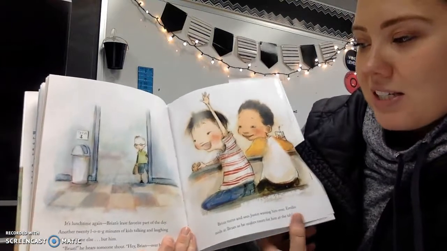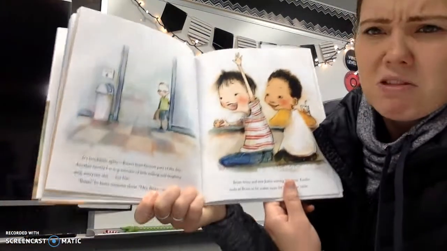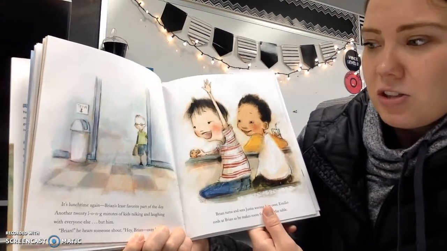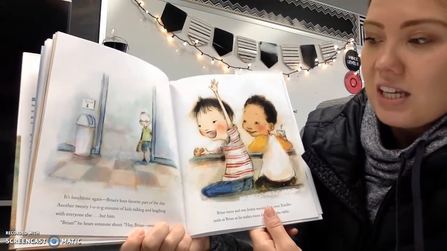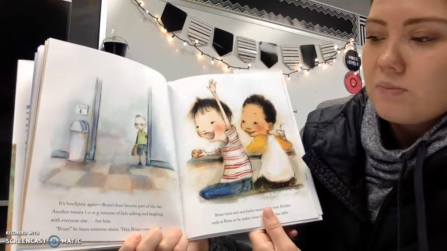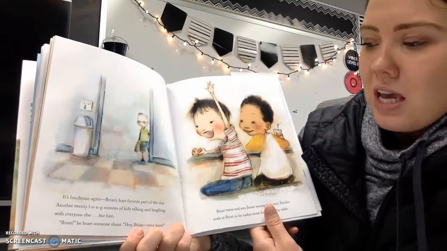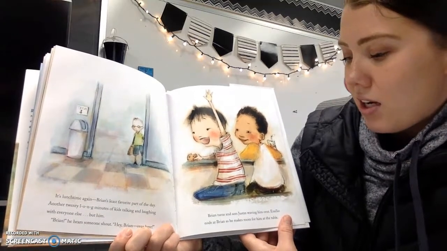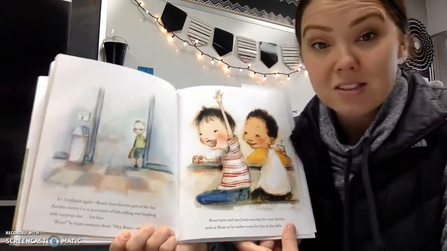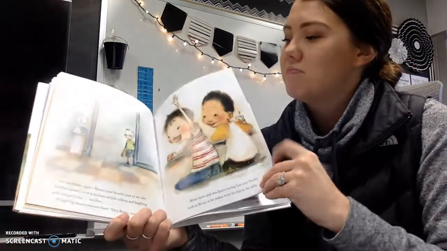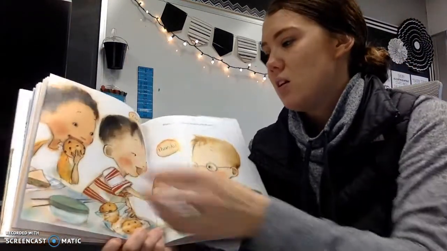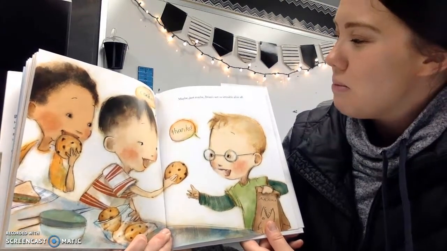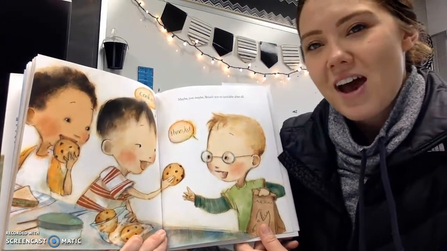It's lunchtime again, Brian's least favorite part of the day. Why do you think that would be Brian's least favorite part of the day? Another 20 long minutes of kids talking and laughing with everyone else but him. Brian! He hears someone shout. Hey, Brian, over here! Brian turns and sees Justin waving him over. Emilio nods at Brian as he makes room for him at the table. Cookie? Thanks. Maybe, just maybe, Brian's not so invisible after all.